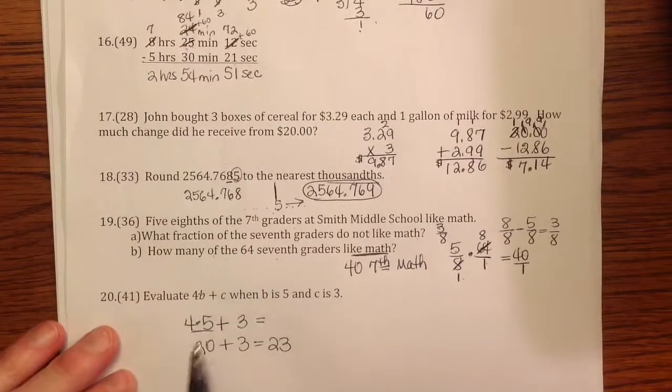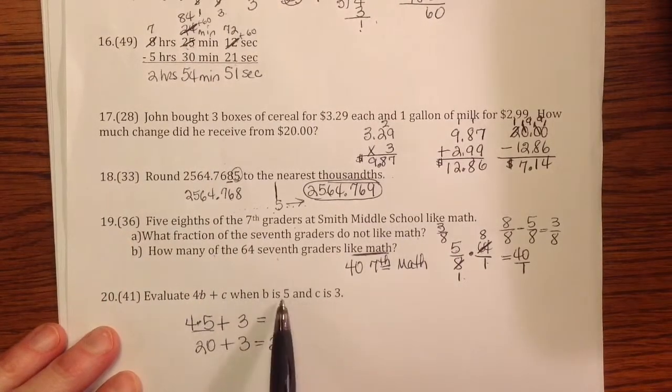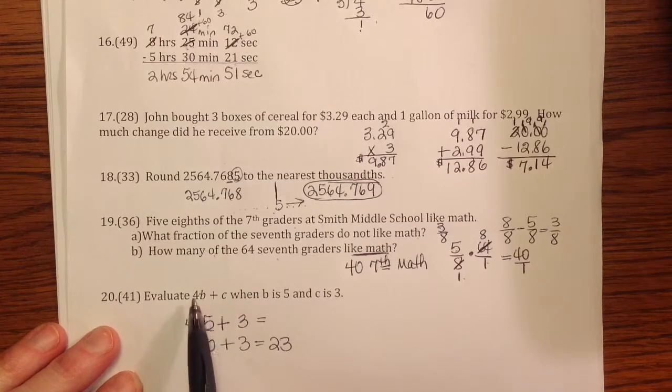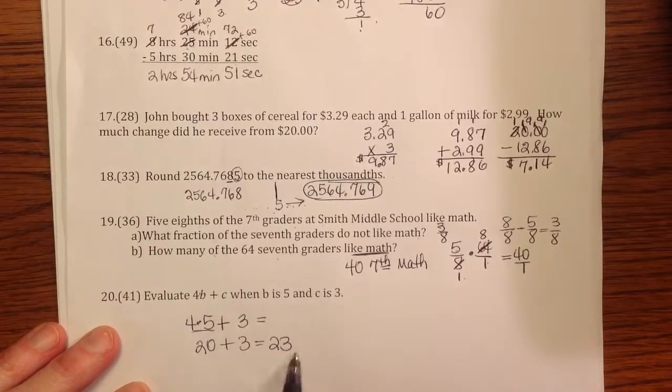Sorry, let me slide it up so you can see it. We put the 5 in for B, 4 times 5, added C, which was a 3, which was multiplication first, 20 plus 3, which was 23.